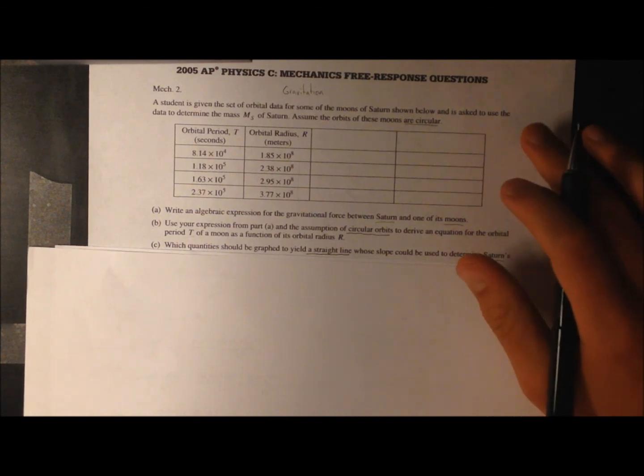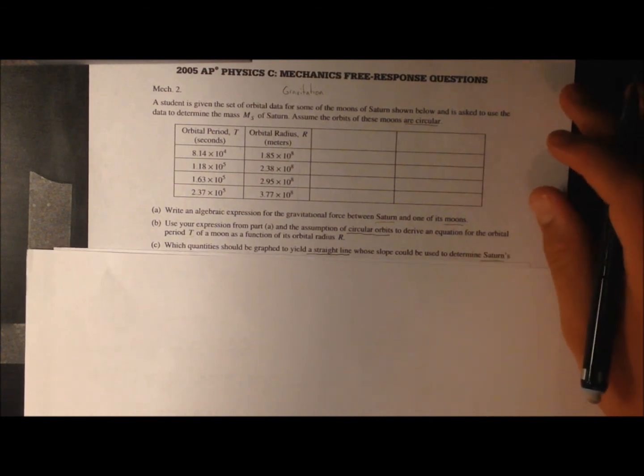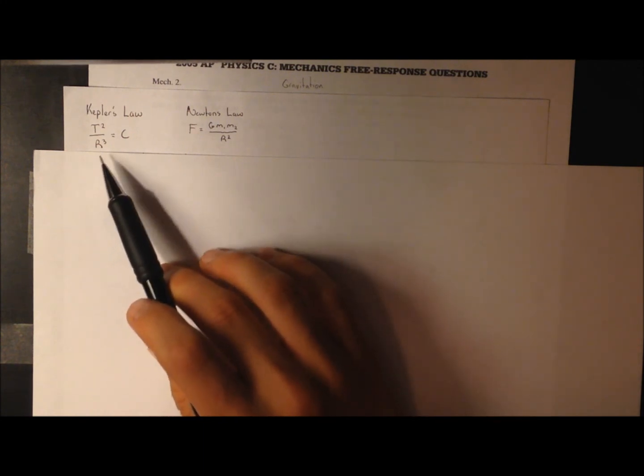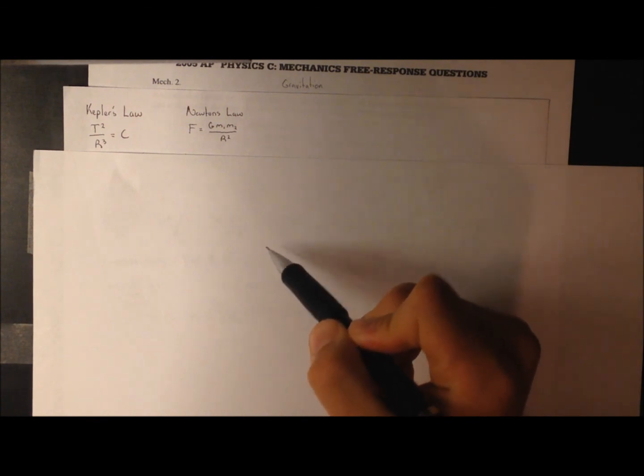So, this problem being about gravitation, there are two main laws that we need to remember. The first is Kepler's law. Now this says the period squared over the radius cubed is equal to a certain constant. And Kepler discovered this by taking data of different moons and different planets surrounding one particular body, one particular mass.